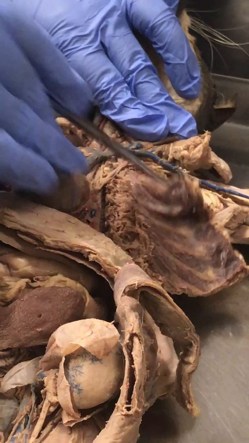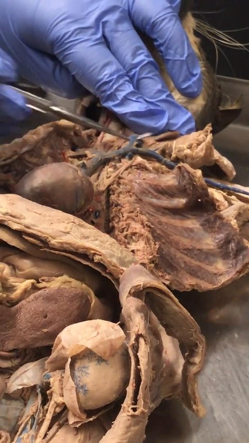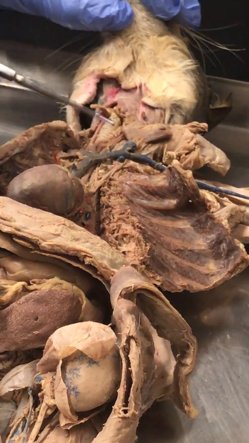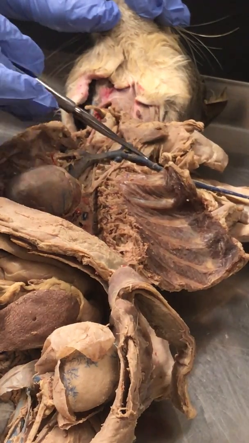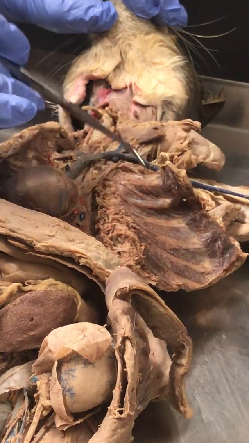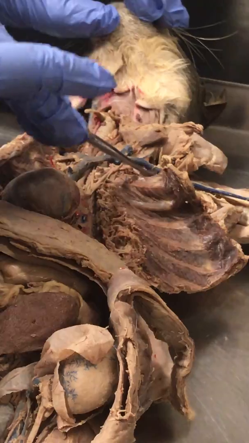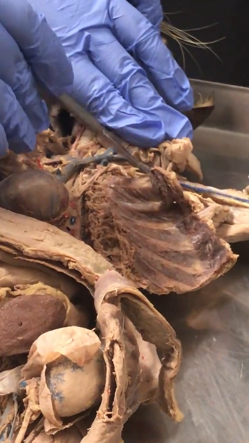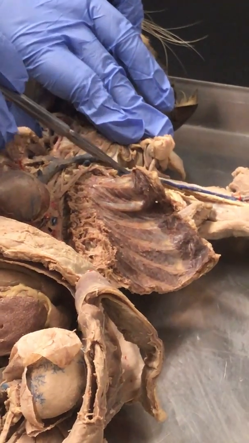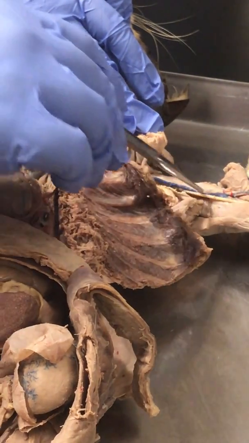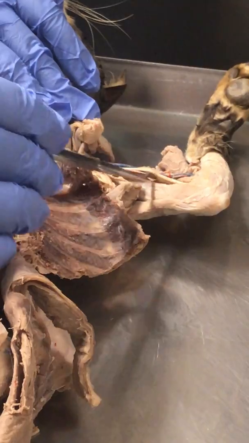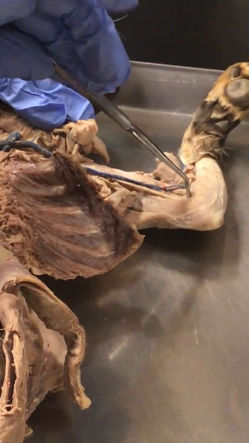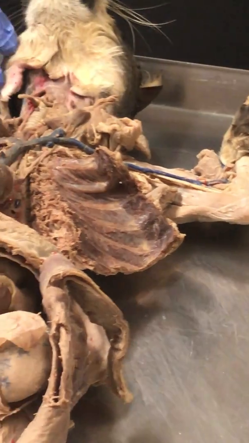If we follow the brachiocephalic vein, it will split to here, and this is known as the jugular vein. And then this vein here is now the subclavian vein. Once it passes the first rib, once it's in this region, now it's the axillary vein. When we follow it this way, now this is the brachial vein. And then it will eventually go into here and go this way, but we'll stop it there.